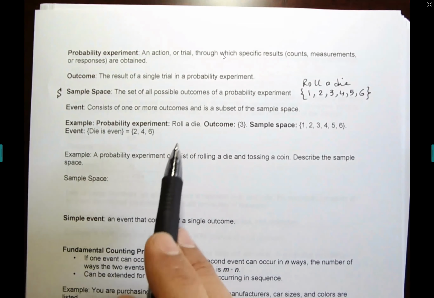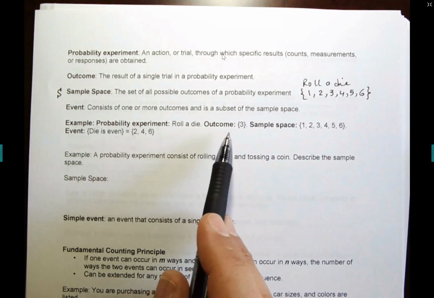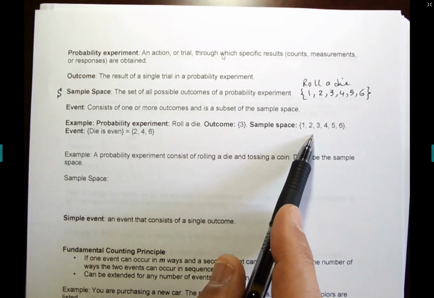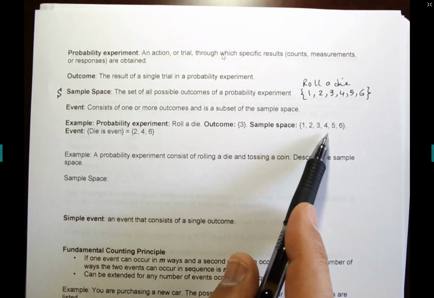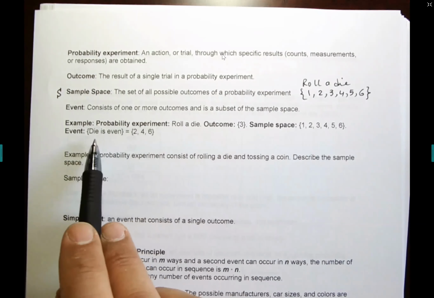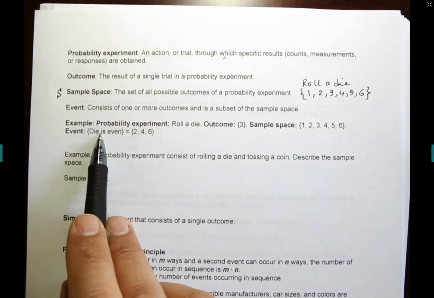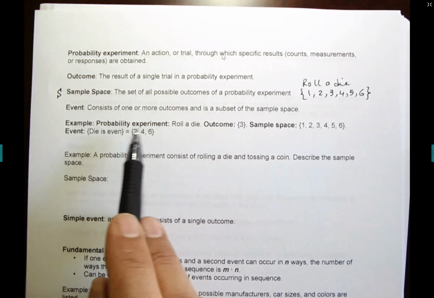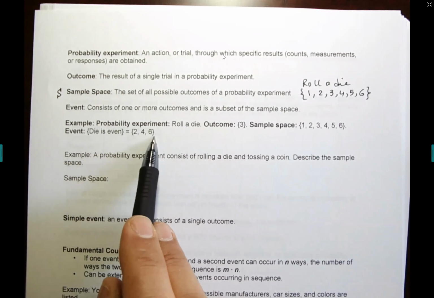Here is an example. I put roll a die. Outcome is 3. So you would win if you get 3. That's an outcome. The sample space for a die, as I listed above, is 1, 2, 3, 4, 5, 6. Event, the face on the die is even, so it's 2, 4, 6. If I put odd here, it will be 1, 3, and 5.